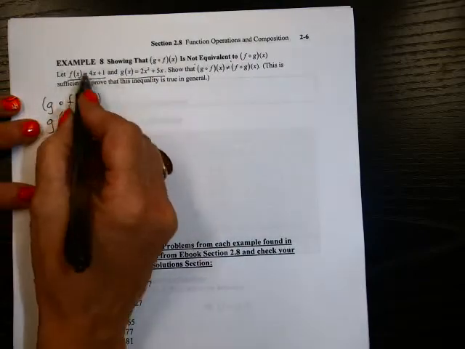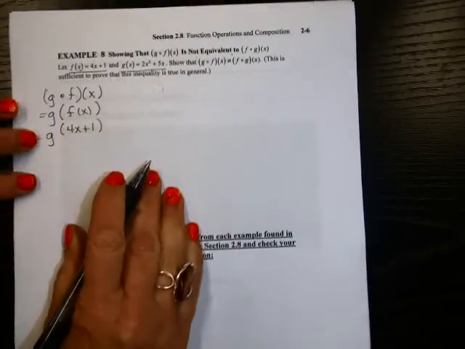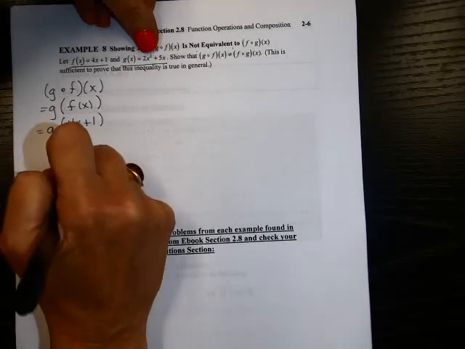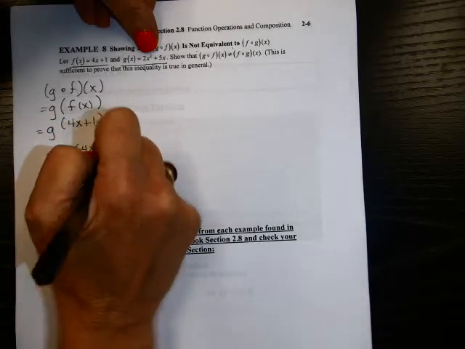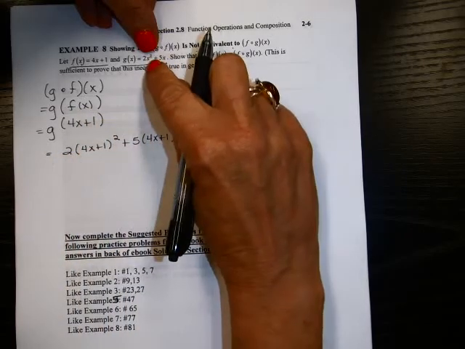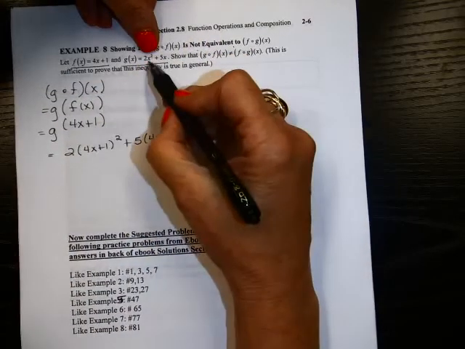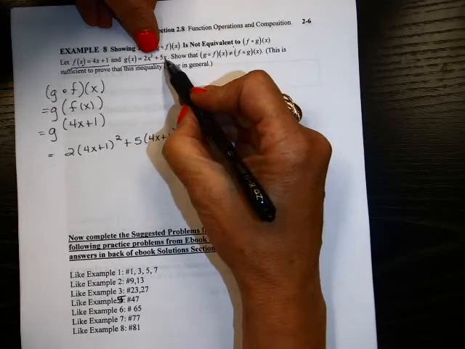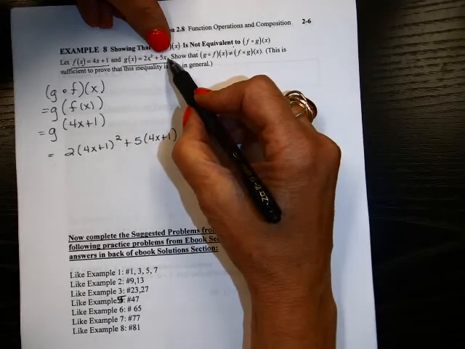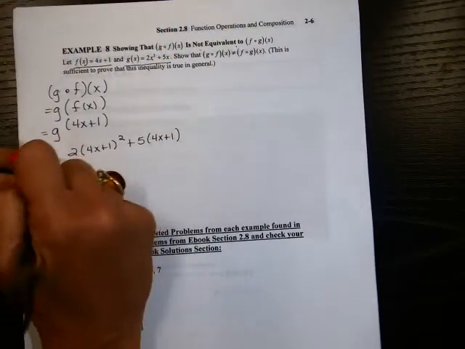So I'm taking g, f of x is 4x plus 1. So I'm going to substitute 4x plus 1 into g. Ooh, this looks fun. Okay, so everywhere you see an x in g, you have to put 4x plus 1. So 4x plus 1 is being squared here and then multiplied by 2. Here it goes in for this x and is multiplied by 5. There's your outcome. So I have to do a lot of cleanup work here.